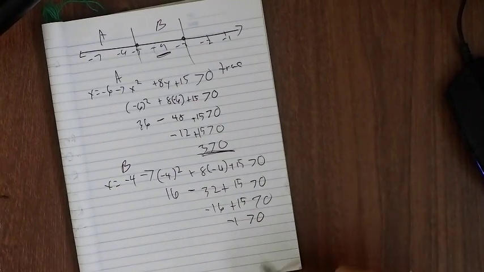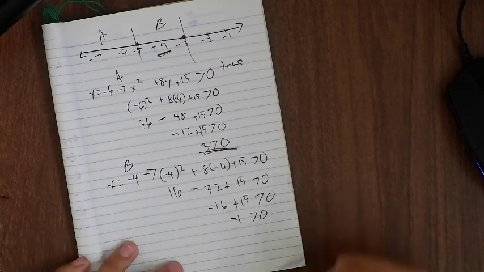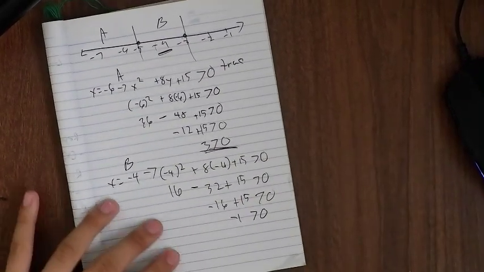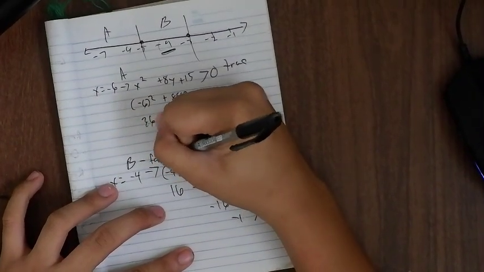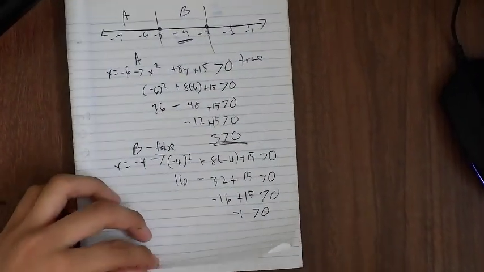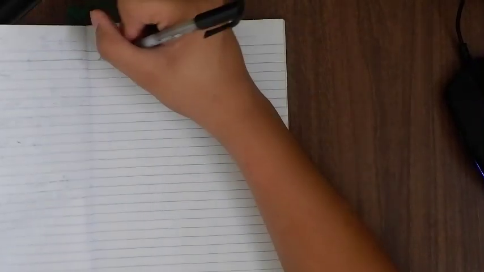Now, is negative 1 greater than 0? No. It is actually less than 0. So we can say that region B is false. Next is region C. Next page, C.